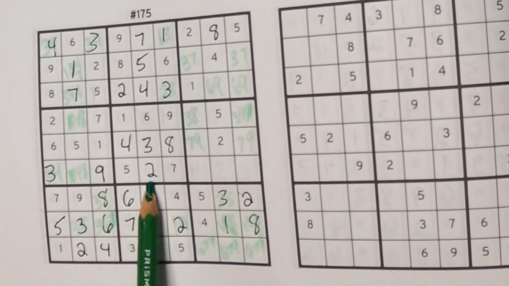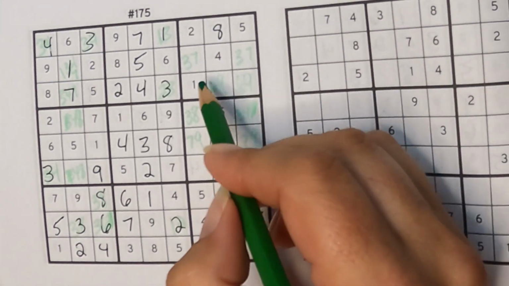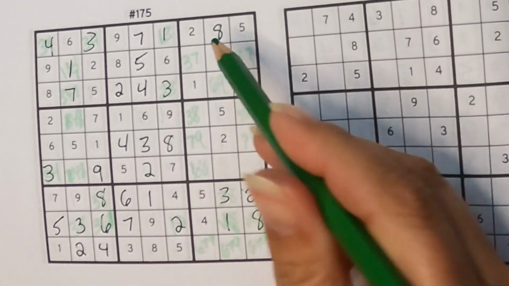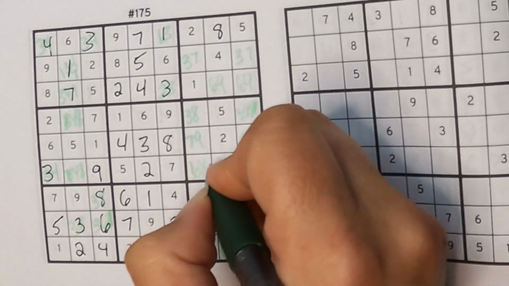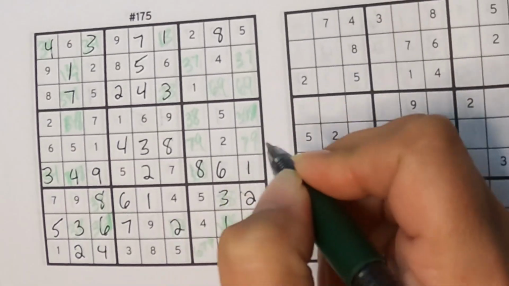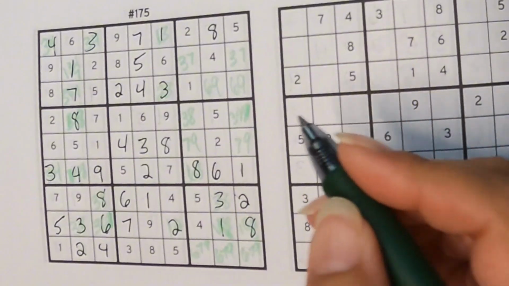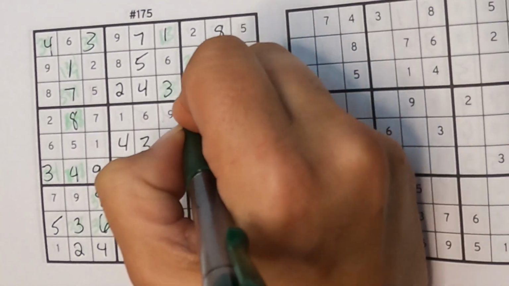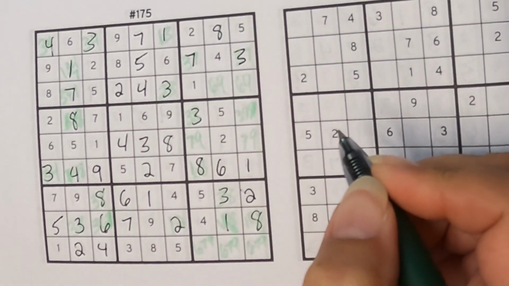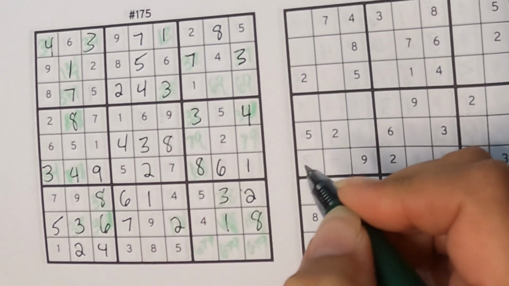And for this row, we're missing 1, 4, 6, and 8. We've got 1 and 4 here, so 6, 8, 1, 4, and 8 here. That means this is our 6, 8, 4, 1. That 4 makes this our 8. That 8 makes this our 3, 7, 3. That 3 makes this our 4.